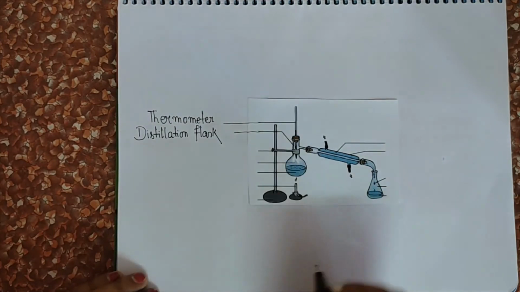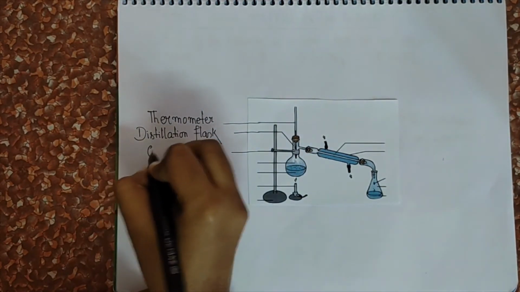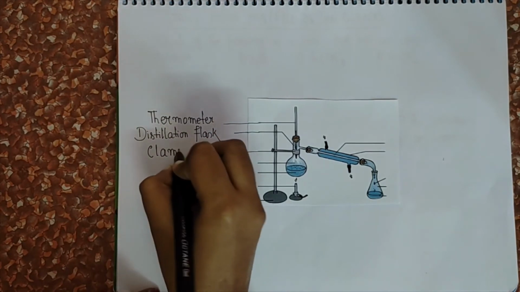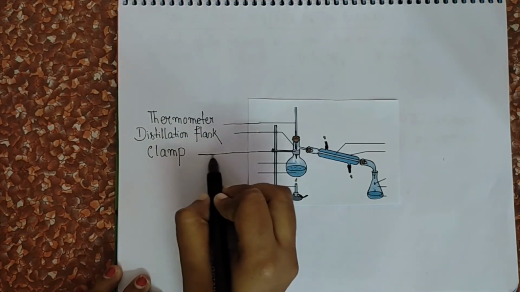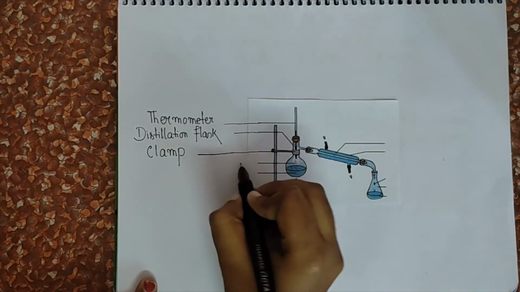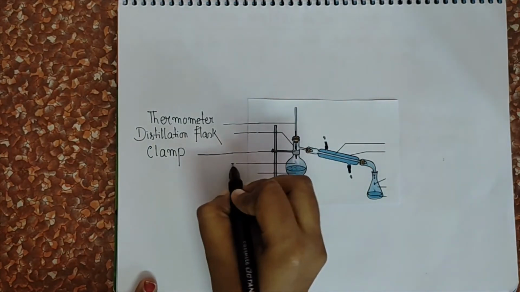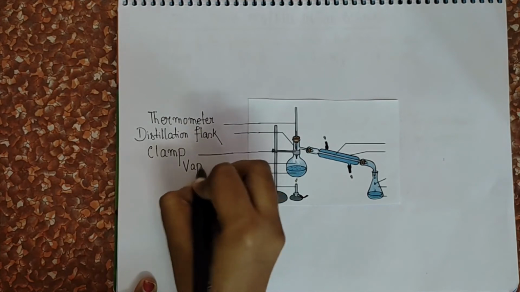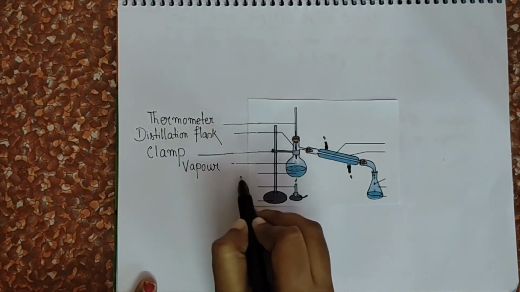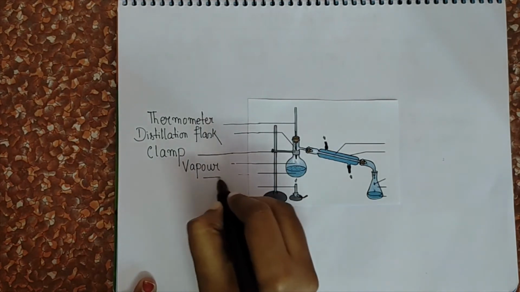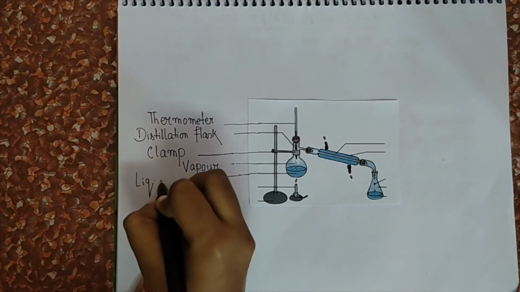Now what is the next one? This one is the clamp. What is the utility of the clamp? The clamp will just hold the whole apparatus. Now what is this one? As you can see, some vapors are being produced here. So these are the vapor. Now what is this? Obviously this is the mixture, either a solid-liquid or a liquid mixture. So here this is the liquid mixture.